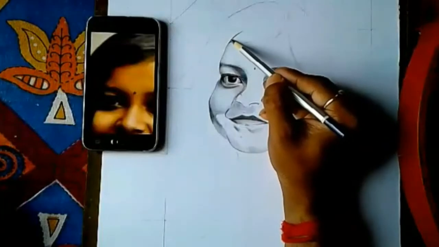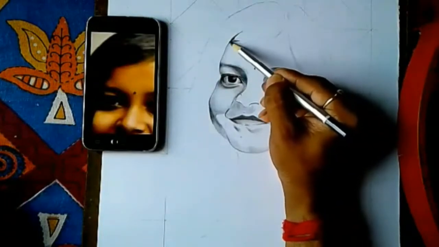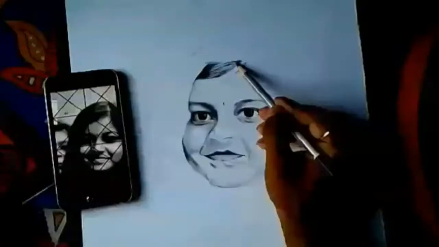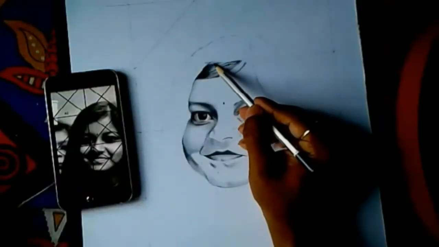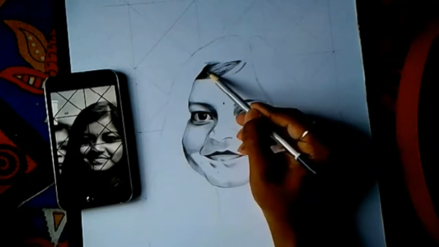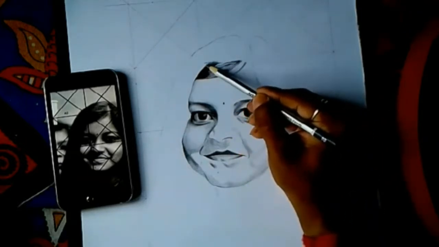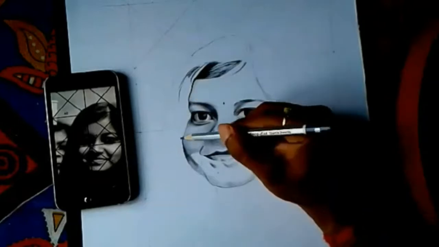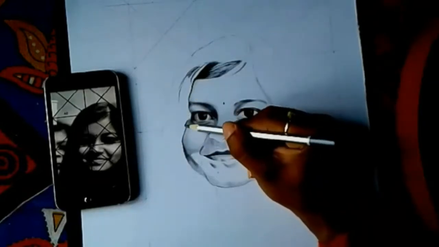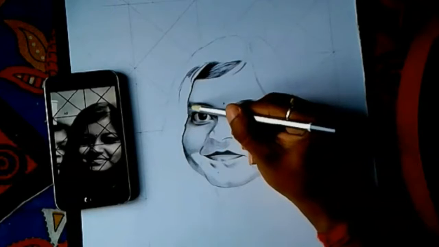And for the hair section I will use 6B, 8B and 10B. You have to mix those shades, and I generally prefer to highlight the dark areas of the hair first, because if I highlight those areas, then it is very easy for me to understand the sections of the hair.